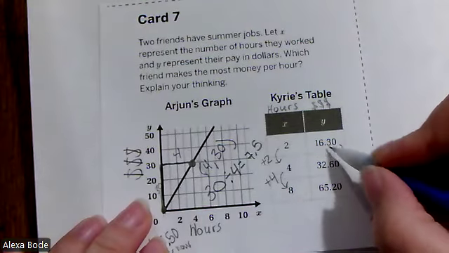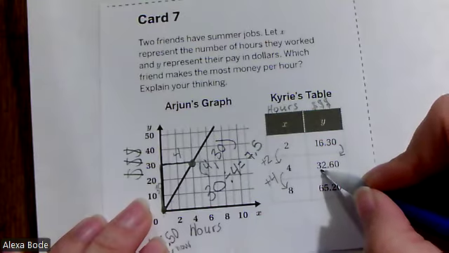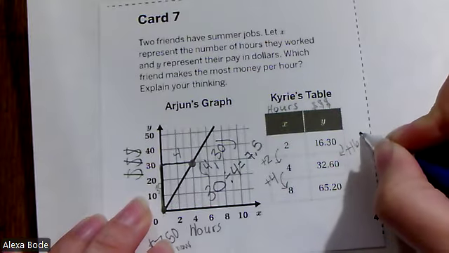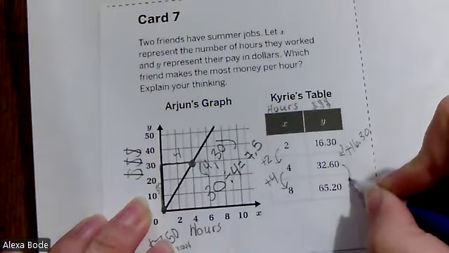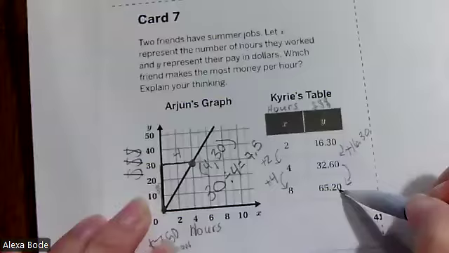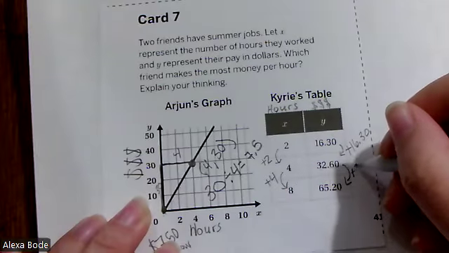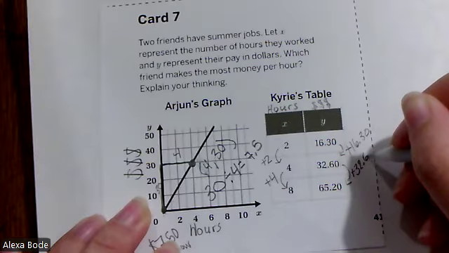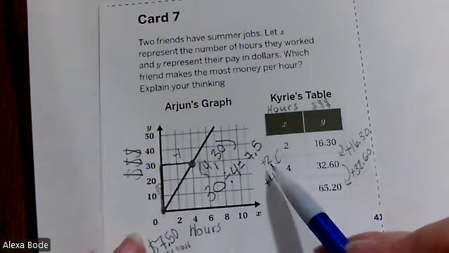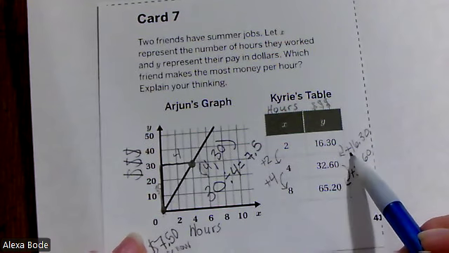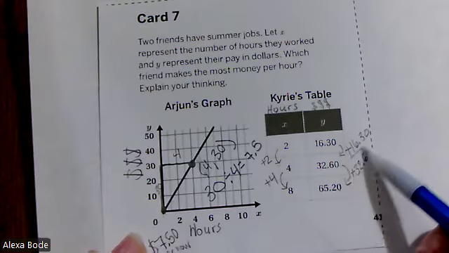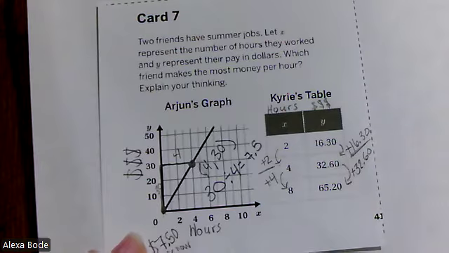We want to see how much is it going up by. So this way here from 1630 to 3260, that is going to be plus $16.30. From 3260 to 6520, that is plus $32.60. So I want to now divide, because my X's are not going up by ones, I want to divide what is my Y doing divided by what my X is doing.